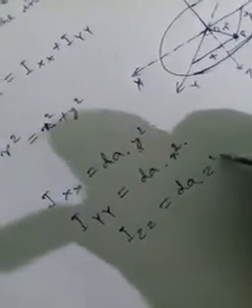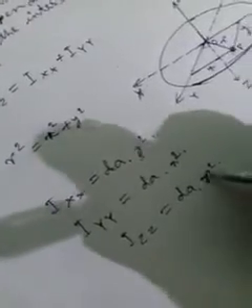Similarly, the moment of inertia about the z axis of the lamina, where r is the distance and the area is dA, will be Izz equal to dA into r square.